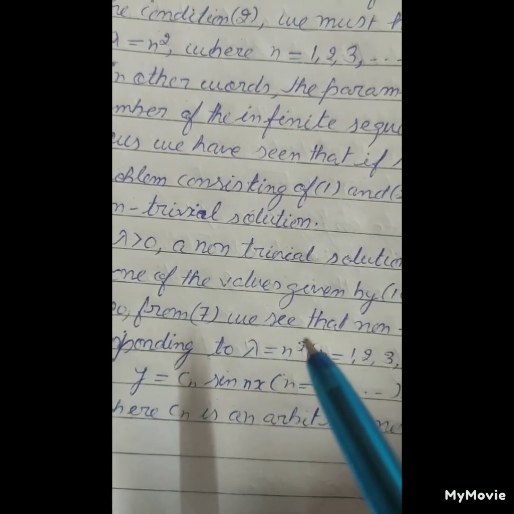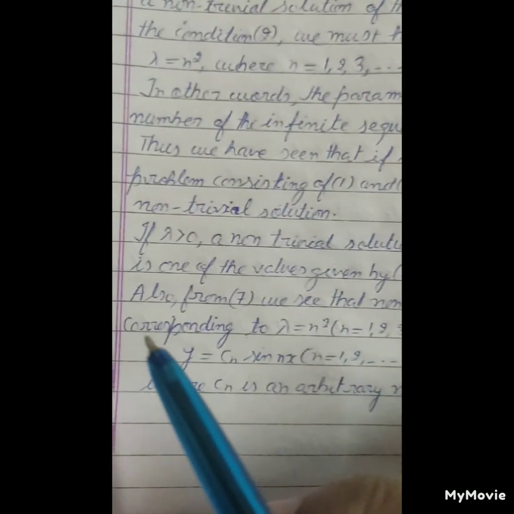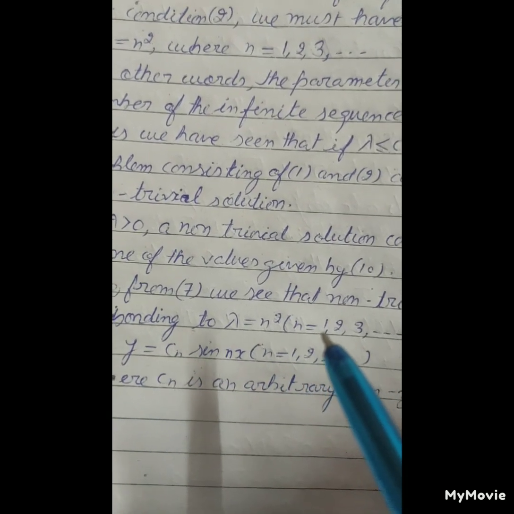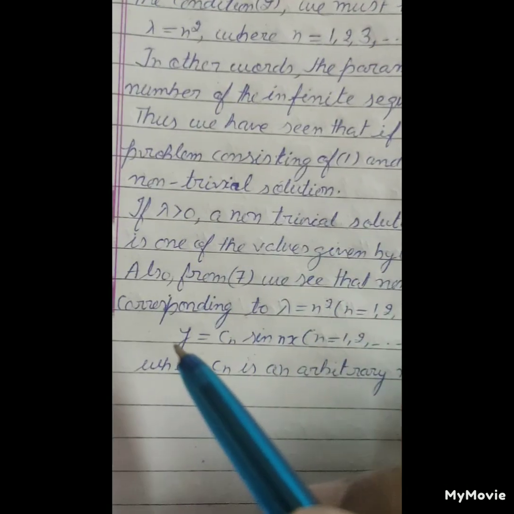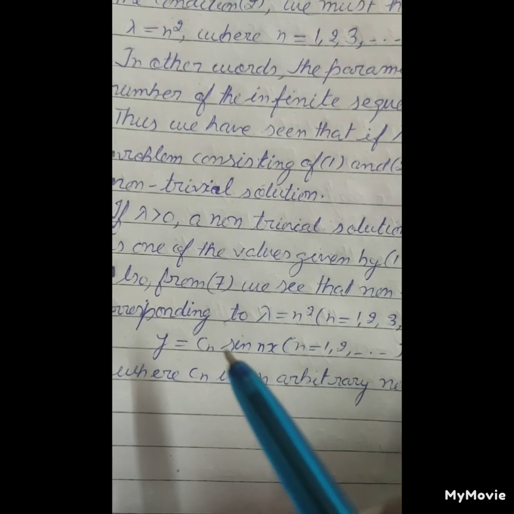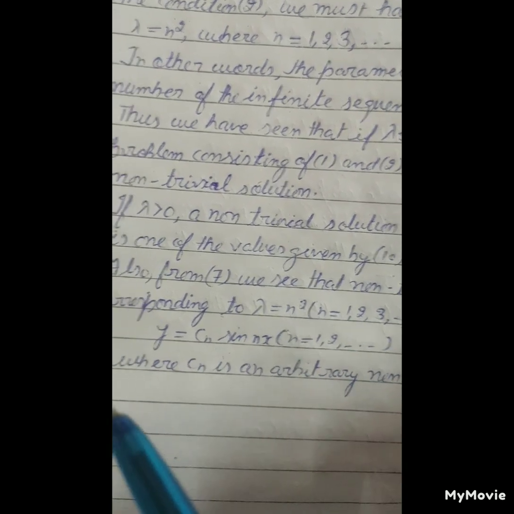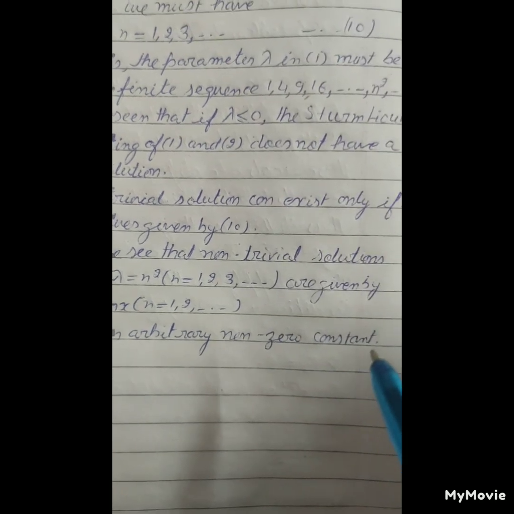Also from 7 we see that non-trivial solutions corresponding to λ = n², n equals 1, 2 and so on, are given by y = cn sin(nx), where n equals 1, 2 and so on, and cn is an arbitrary non-zero constant.